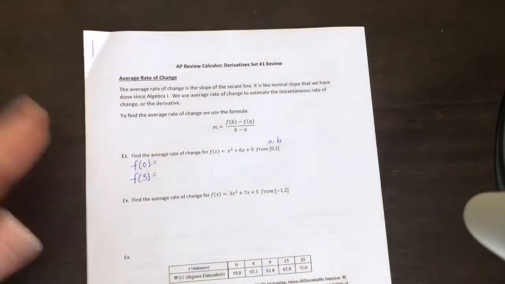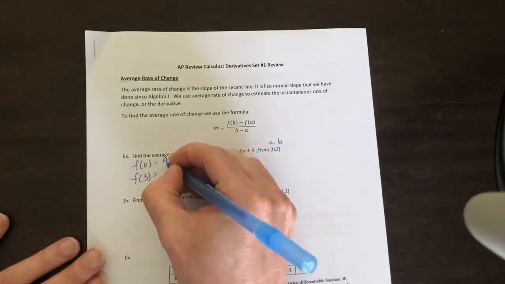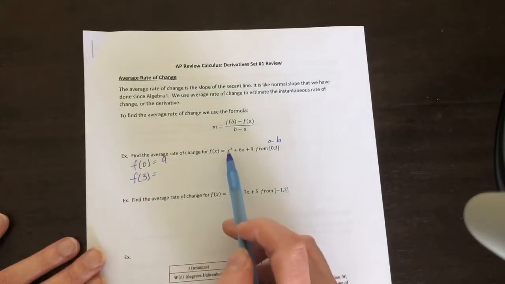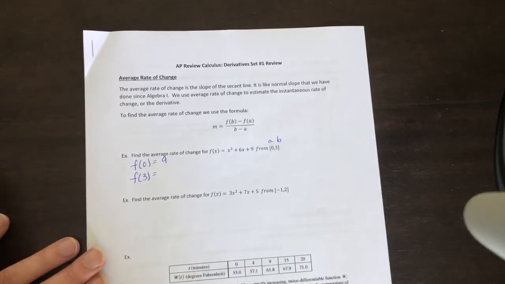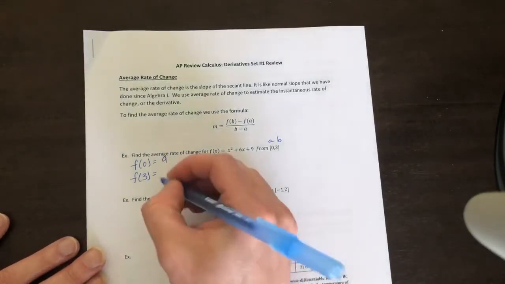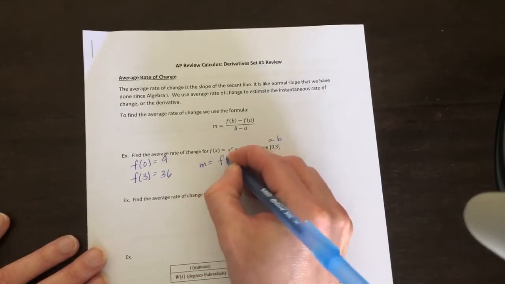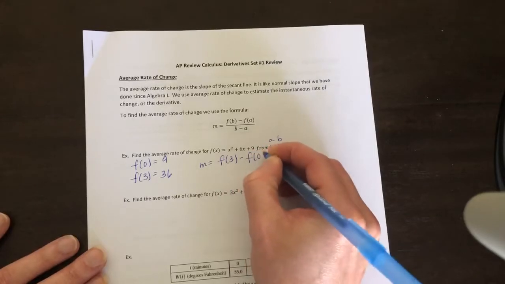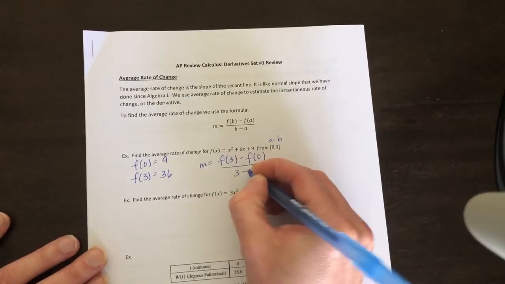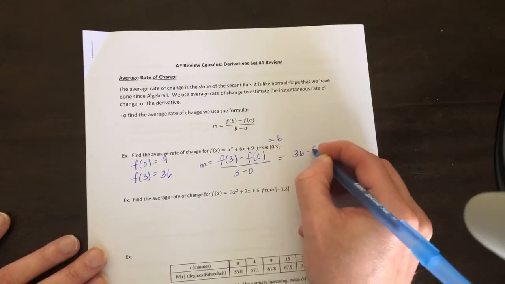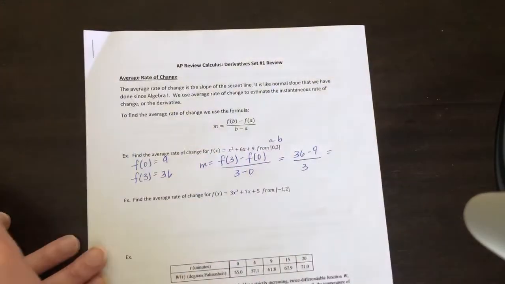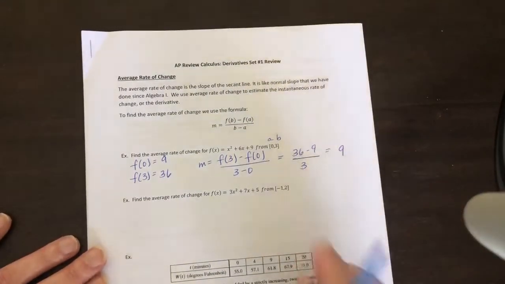Okay? So I'm going to plug in a 0. You should get 9. 3 squared is 9, 9 plus 18. Just for the second time, I'm going to use my calculator. Try and do this without a calculator. Okay, so I get 9 and 36. So your slope is going to be f of 3 minus f of 0 all over 3 minus 0. Okay, so we get 36 minus 9 all over 3. And 36 minus 9 is 27. 27 divided by 3 is 9.